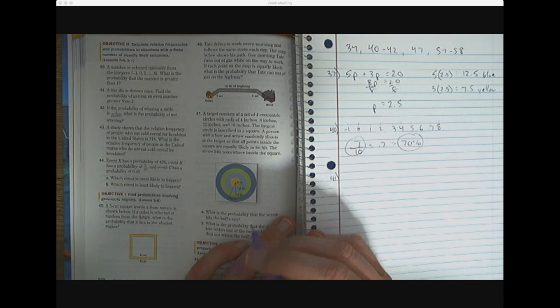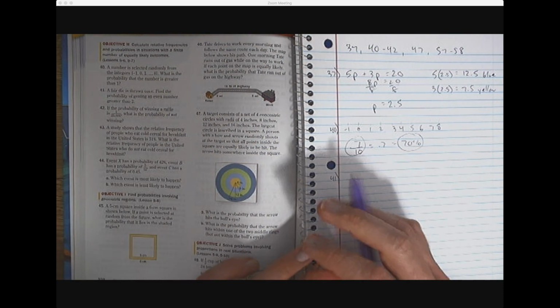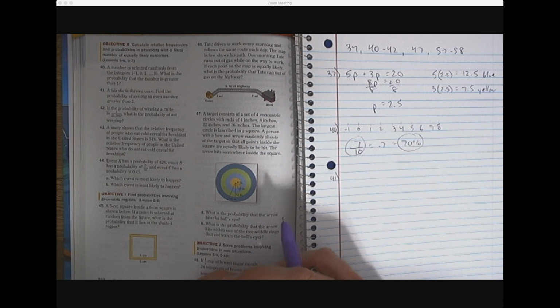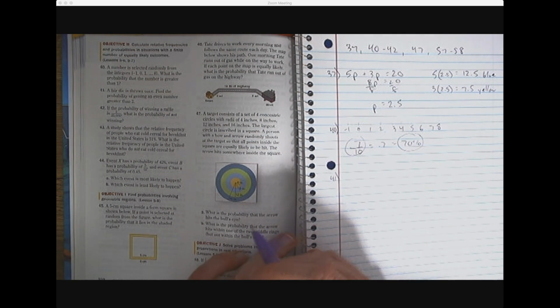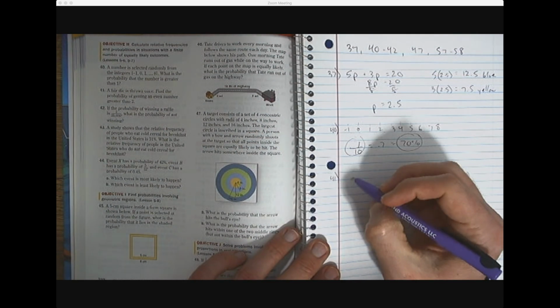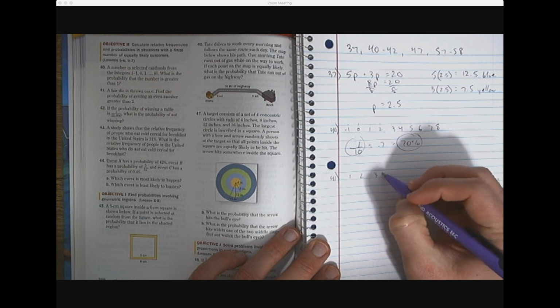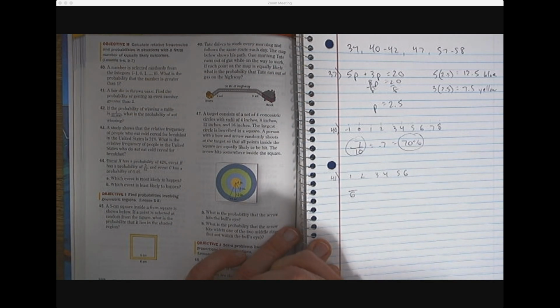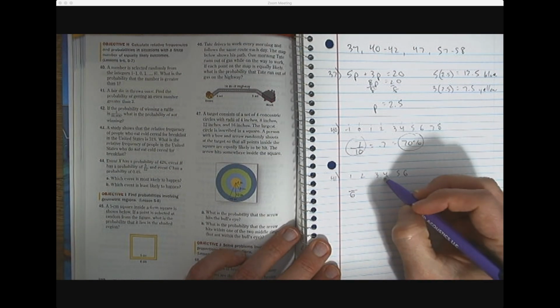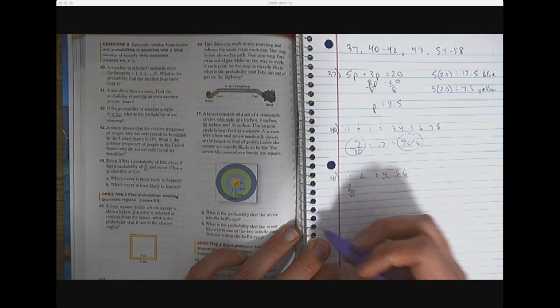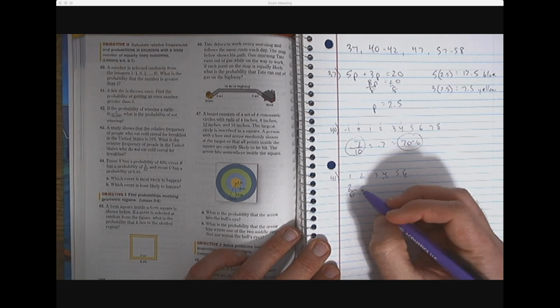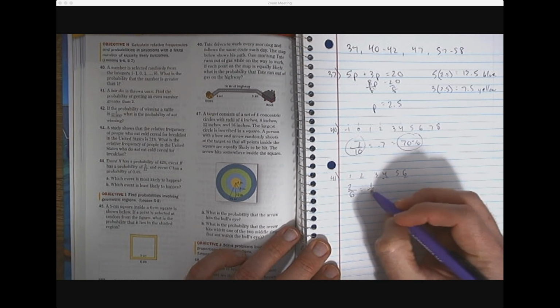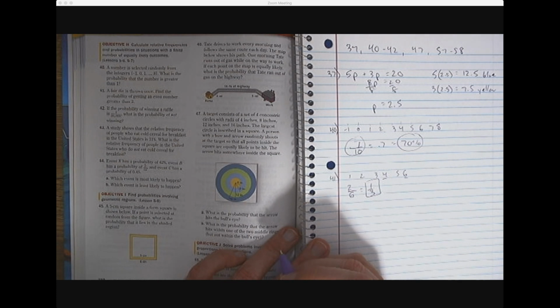All right, 41. A fair die is thrown once. So a die has 1 through 6. Find the probability of getting an even number greater than 2. So on a die, you can get a 1, a 2, a 3, a 4, a 5, a 6. So our total number of outcomes is 6. How many even numbers are there greater than 2? So 4 and 6. That's a 2 out of 6 chance. And if we simplify that, divide by 2, that is a 1 out of 3 chance.